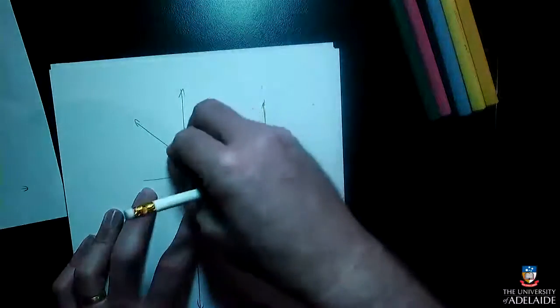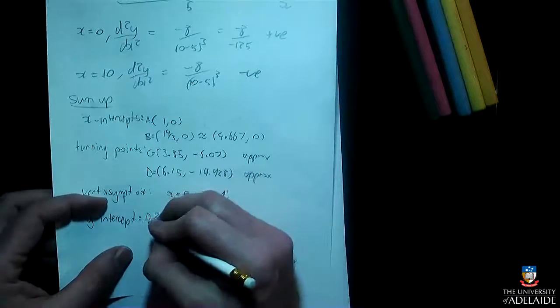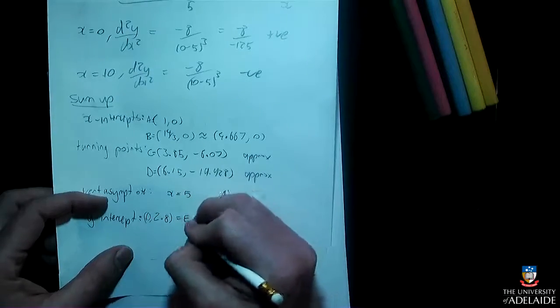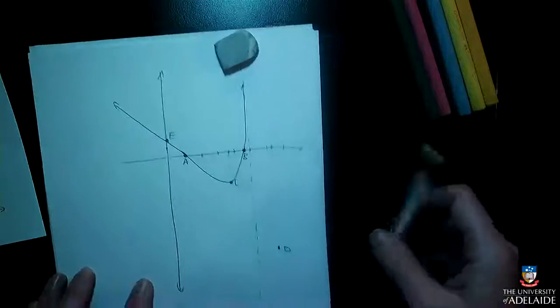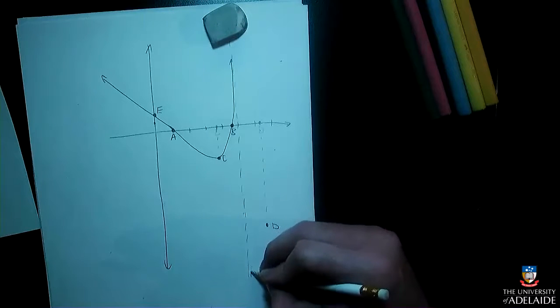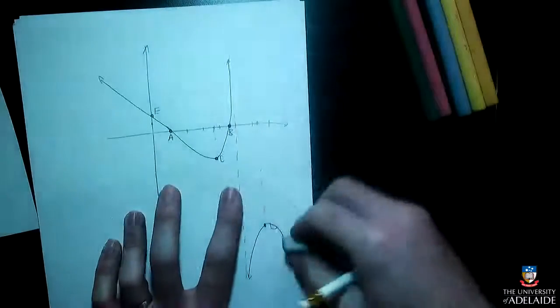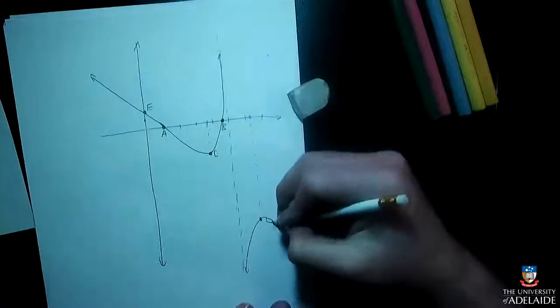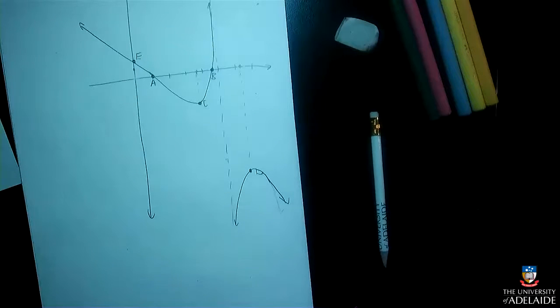So (0, 2.8), and I will call that point E. Then it's concave down everywhere here, and it's increasing in that bit and decreasing in that bit. So it can't go down too quickly because there's not another asymptote, so it's got to go out that way. And there's my graph.